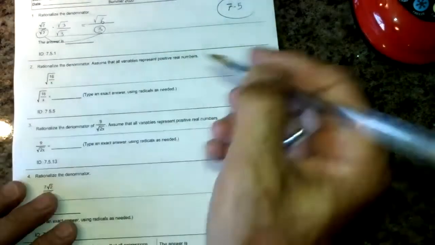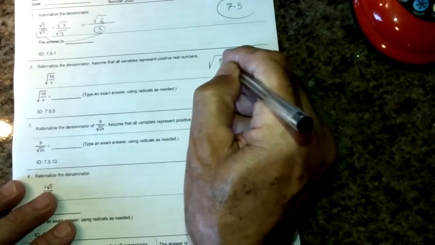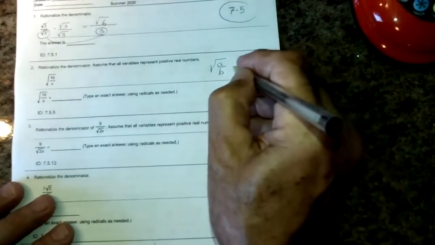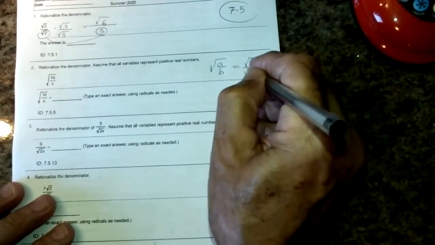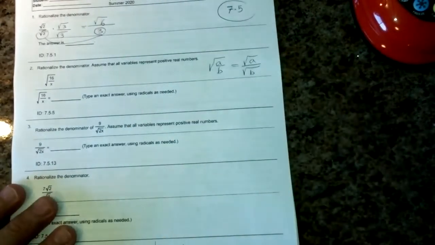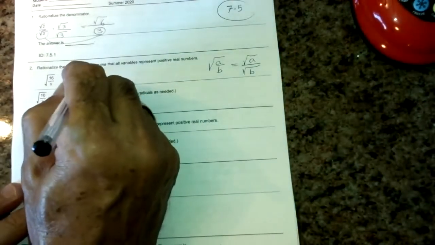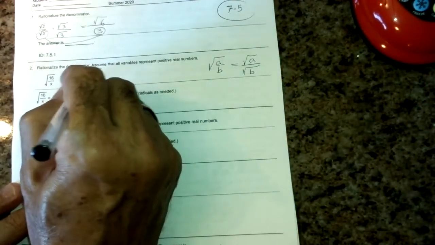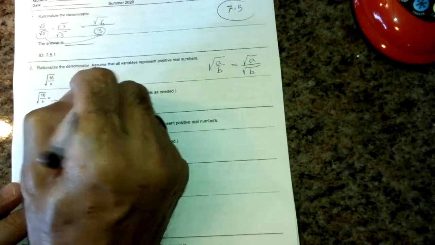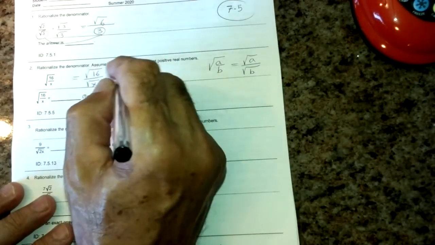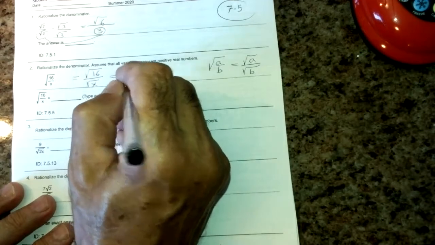In a case like this, we understand that if you have radical a over b, as we had in previous sections, you could break it into radical a over radical b. You could break it into two radicals if you have fractions. So here we just write it as radical 16 over radical x. We understand radical 16 is 4. If you use your calculator, radical 16 is 4, over radical x. So this is what I have so far.